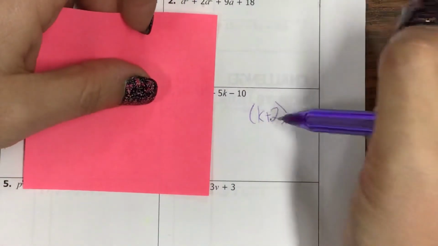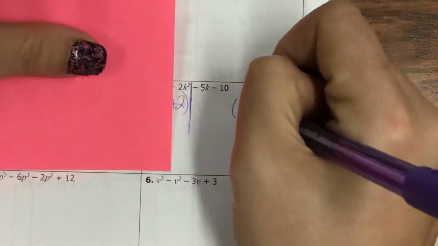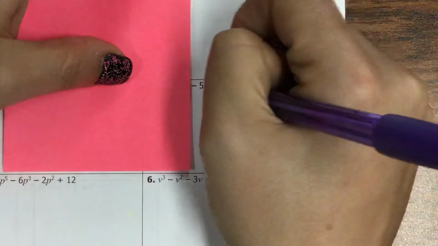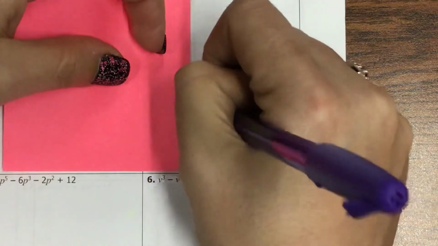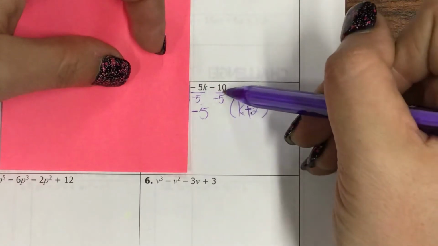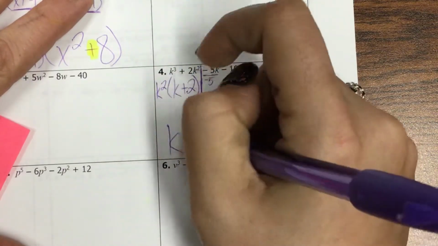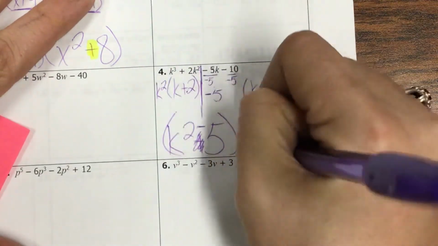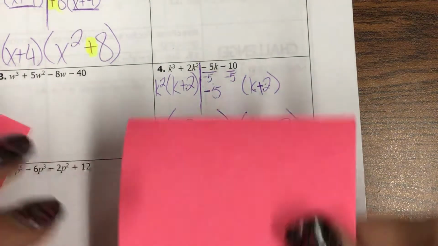Well, to turn a negative 10 into a positive 2, we're going to factor out a negative 5. Negative divided by negative leaves me with a positive k. Negative 10 divided by negative 5 leaves me with a positive 2. So k squared plus, k squared minus 5, k plus 2.